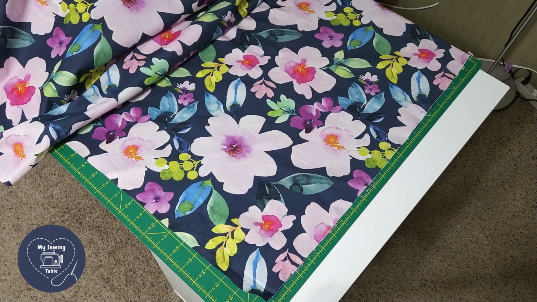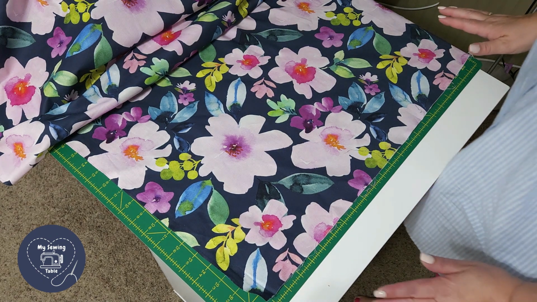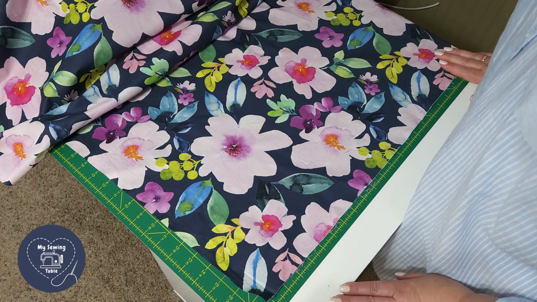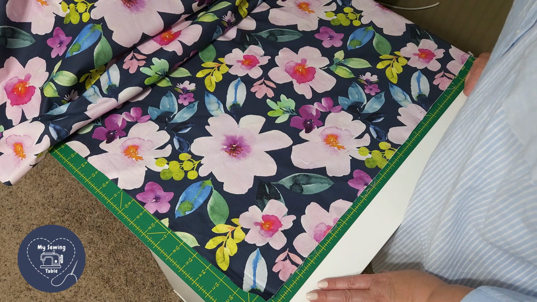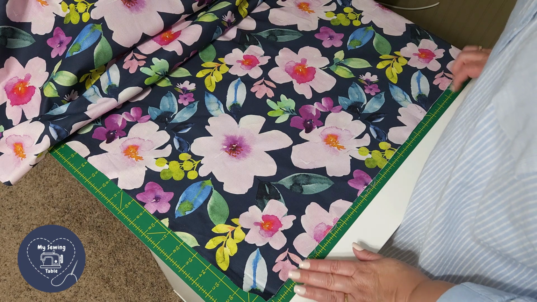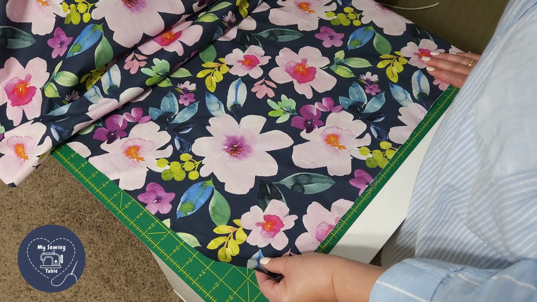So we're back at my cutting table, and we are ready to take the big first step in creating our 8 layers of panel for our Kaleidoscope Star. The first thing I will say is when you work with this, you cannot have your fabric folded in half.